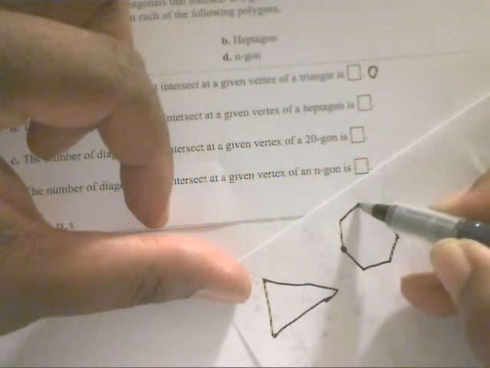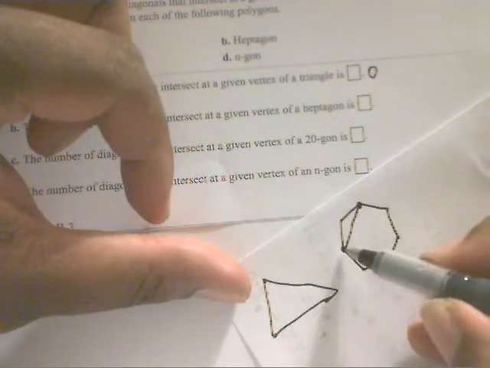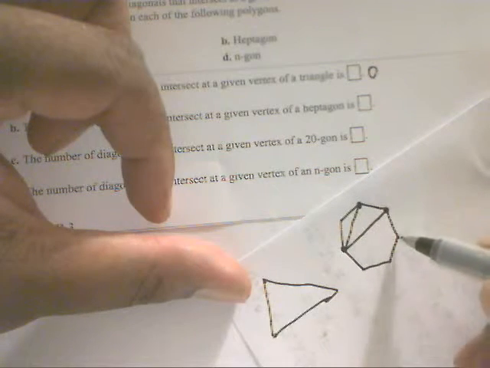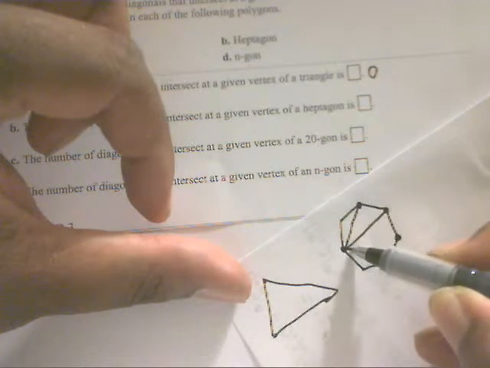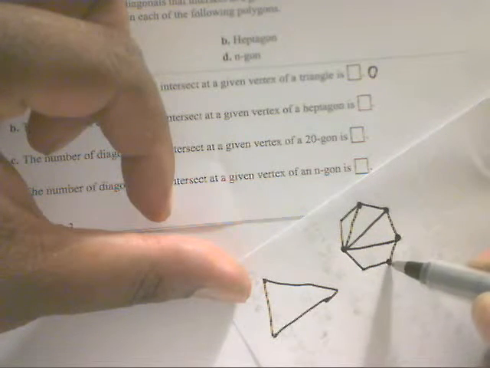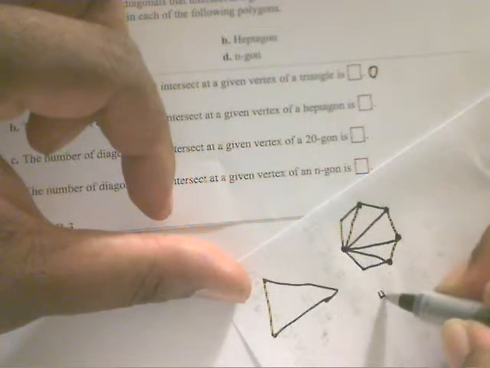This vertex and this vertex form a diagonal. The same vertex and this other vertex form another diagonal. This vertex with the same vertex forms a third, and this one with this one forms a fourth. So in this case, I have 4 diagonals.